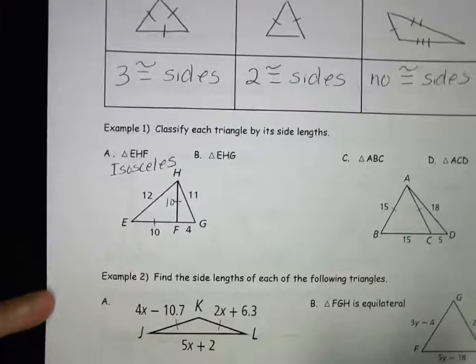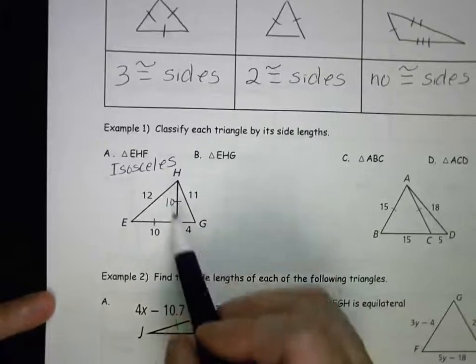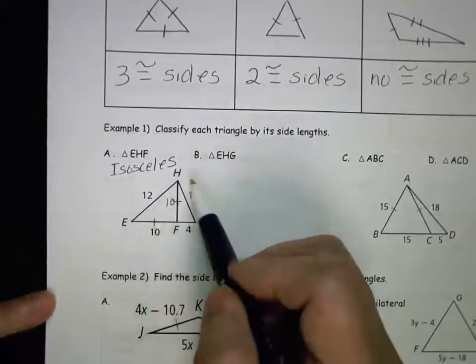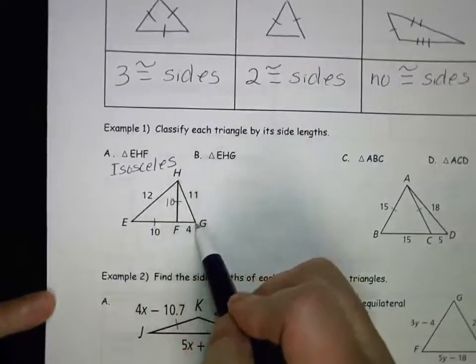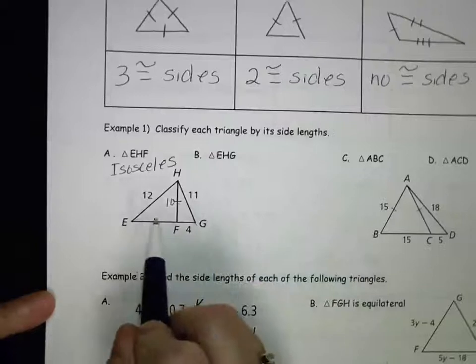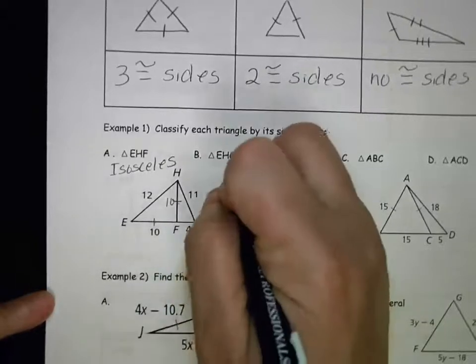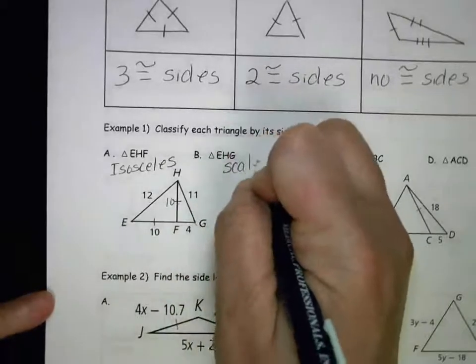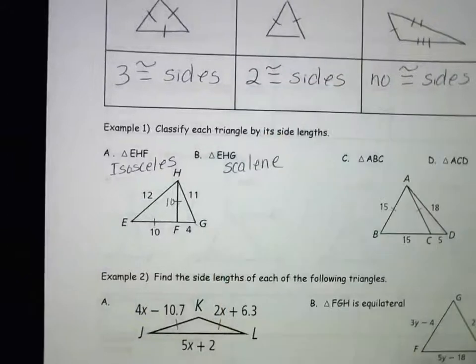B, E, H, G. Well, this side is 12. This side is 11. And this entire side would be 14. So that is scalene.